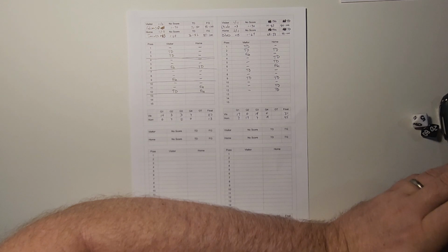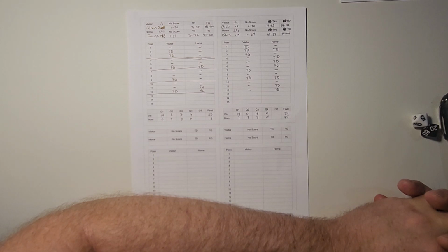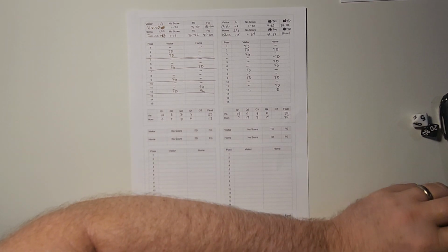And I make football, basketball, and baseball at this point. There's a golf game out there if you want to play it. I'd be happy to send you the link to the GitHub repo, which has the files you can download and you can play that.